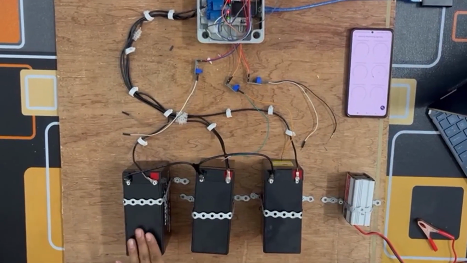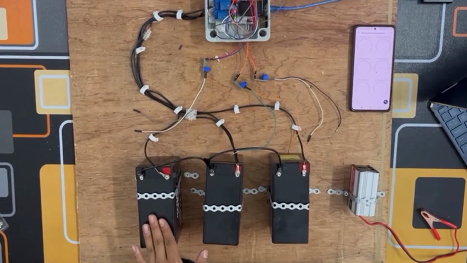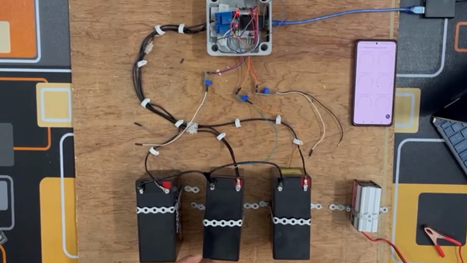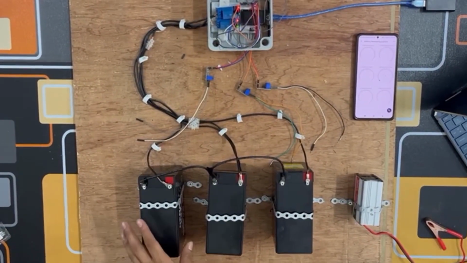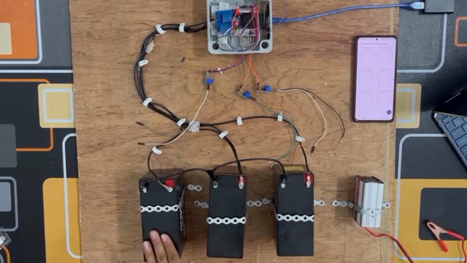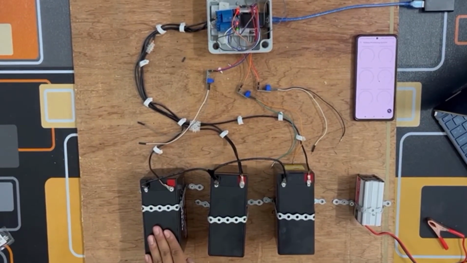And why don't we do balancing for the third battery? Because we want to make sure the hydro runs continuously 24 hours. That's why we don't do balancing for the third battery. Okay.